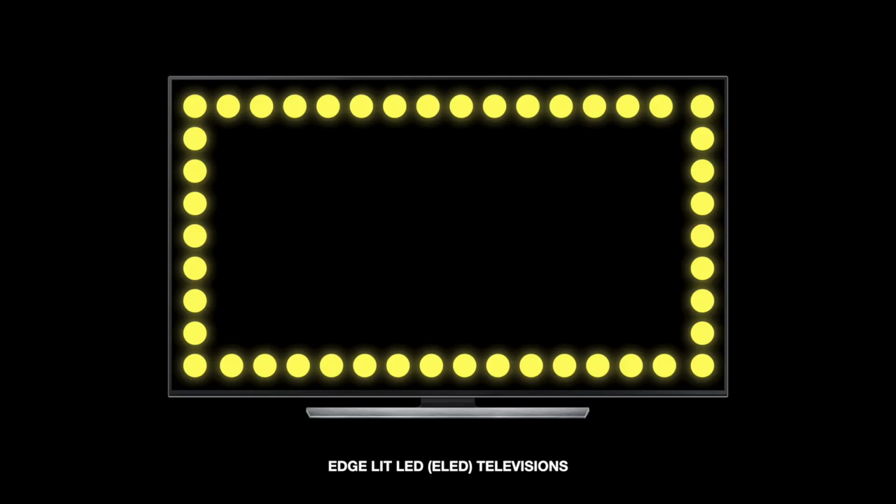Now, as you can see on screen, in the case of an edge lit television, you generally have the lights placed around the perimeter of the television. When we talk about edge lit TVs, another point I wanted to mention is that they've been around for quite a long time. So it's a tried and tested technology. Of course, all of them are, but edge lits of all these three would be the oldest.